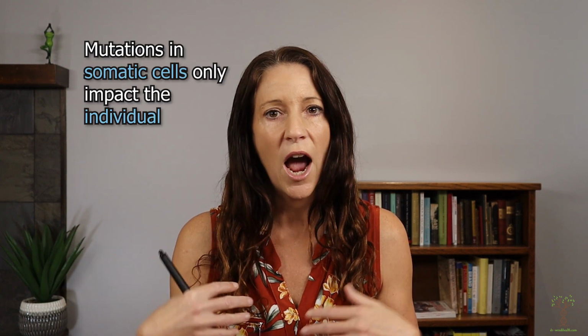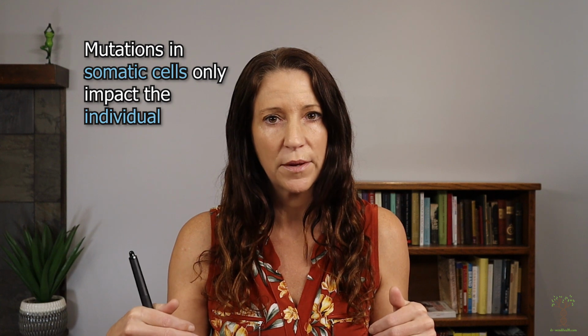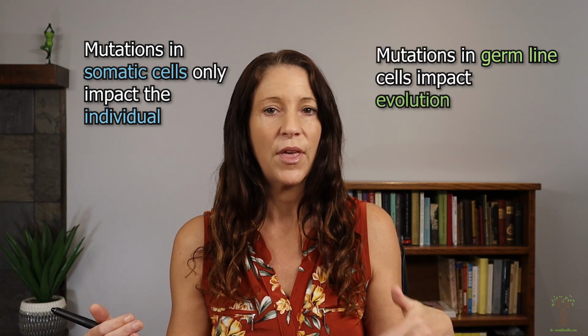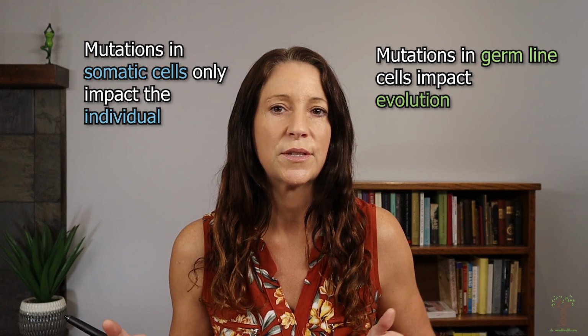But let's think about the different cell types we have. We have germline cells that are going to become sperm and eggs. That DNA gets passed on to the next generation. And then we have our somatic cells, which is our body cells, like our skin and our liver and our blood cells. If we have a mutation in a somatic cell, it is only going to affect our body in this lifespan. If we have mutations in germline cells, they can be passed on to future generations.